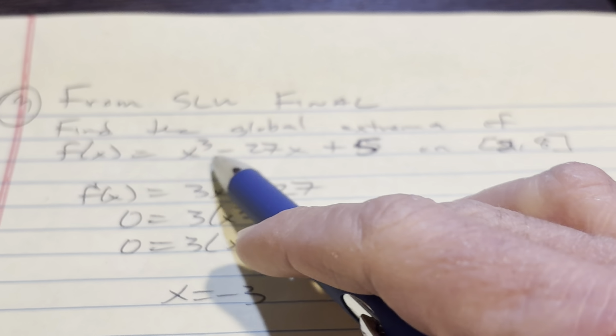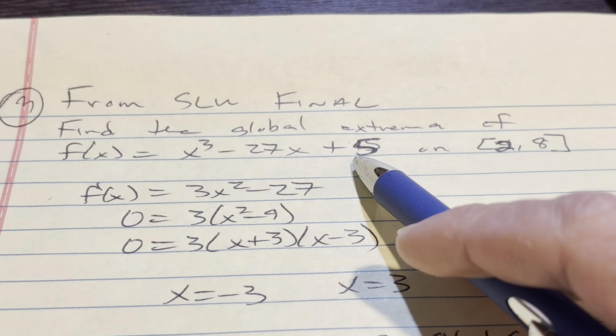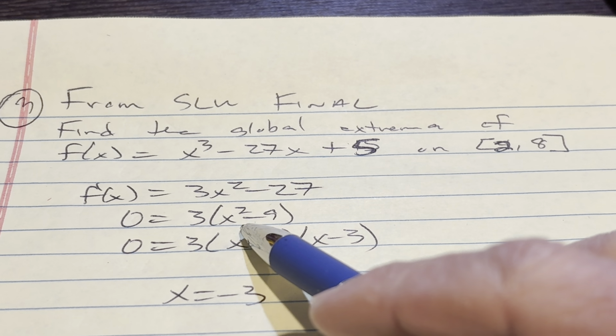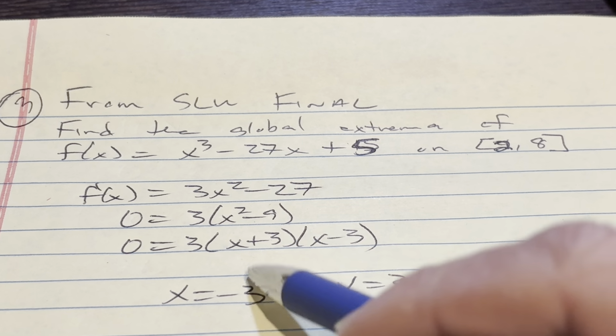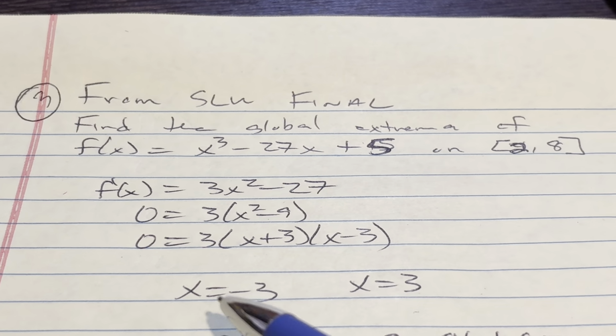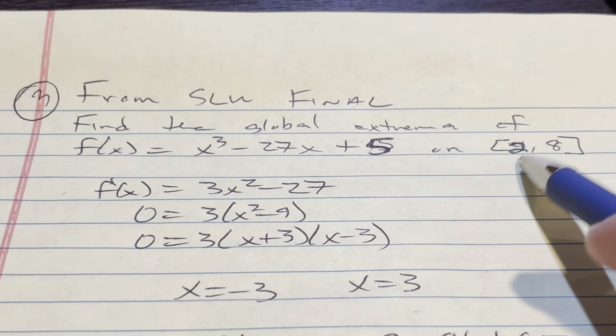All right. So I take the derivative of this and set it equal to 0. 3x squared minus 27, factored out the 3. I could divide it away, that's fine. I get 2 answers of negative 3 and positive 3. Now I need to be on the interval 2 to 8. So those are my 2 critical numbers, but 3 is the one in the interval.